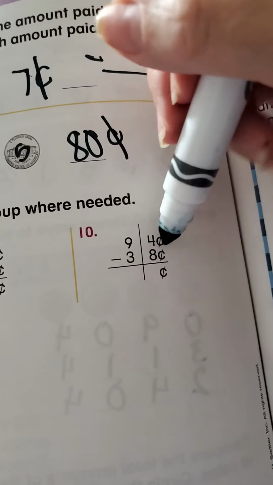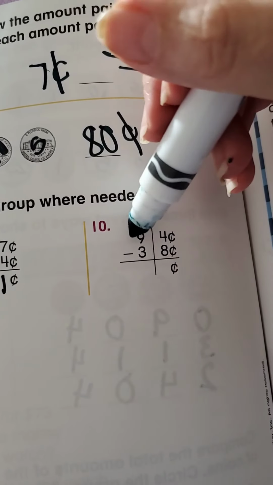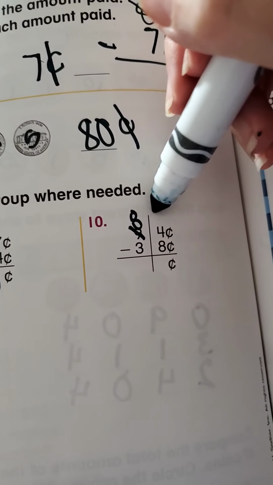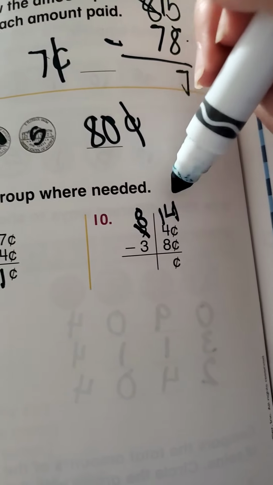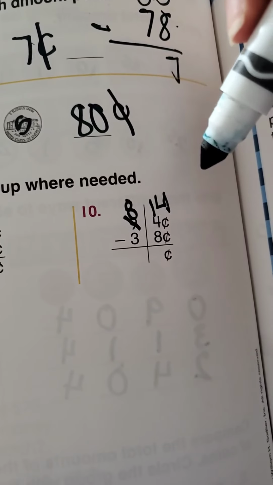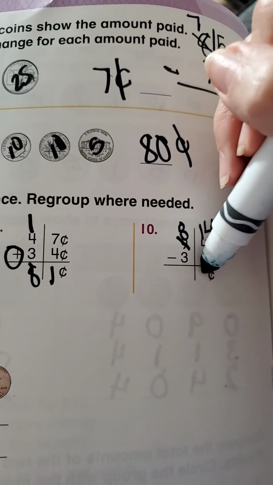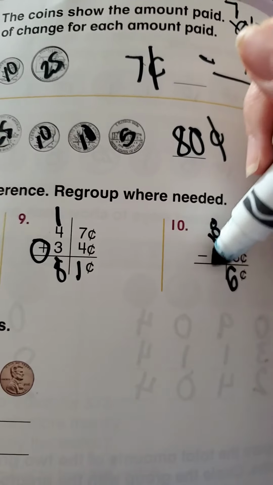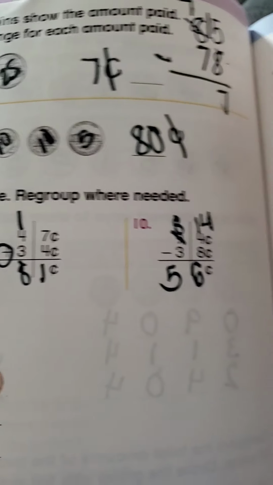On this one, we do subtraction again. Is the number on top bigger? No, it's not. Go to my neighbor. I'm going to take 1 away, regroup. And this becomes 14. 14, take away 8. 8 counting up. 9, 10, 11, 12, 13, 14, 15. And we counted up 6. So the answer is 6. And 8 take away 3 is 5. And so the answer is 56 cents.